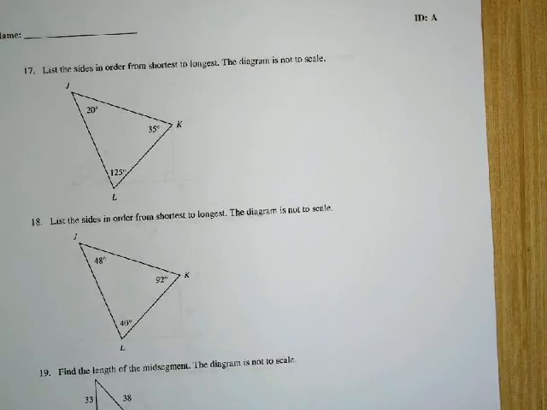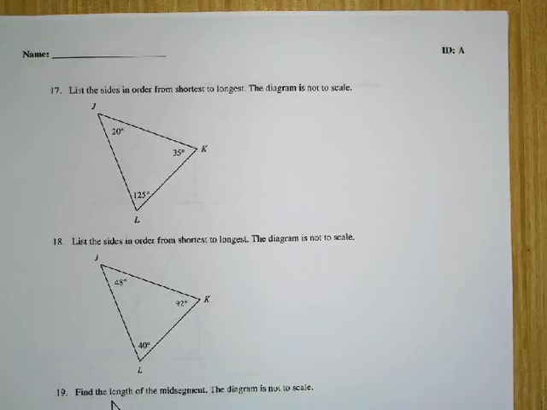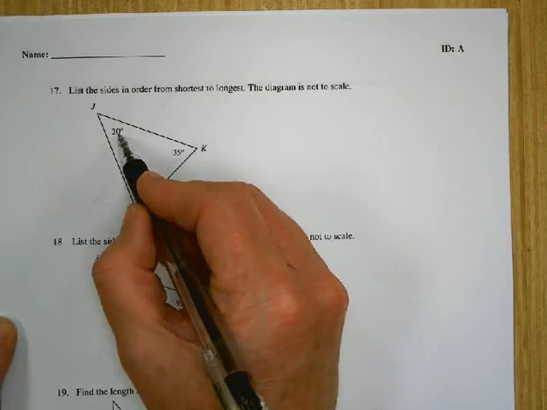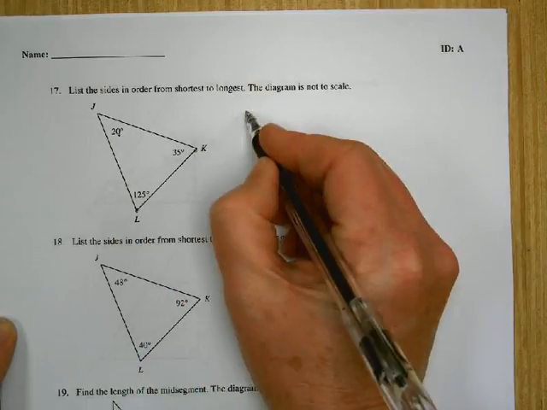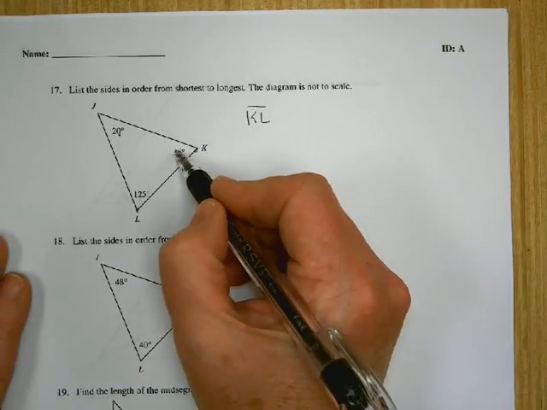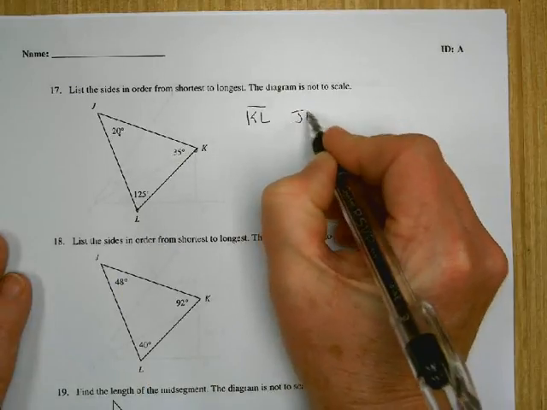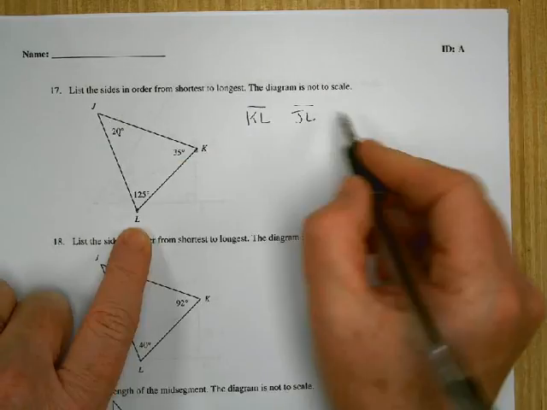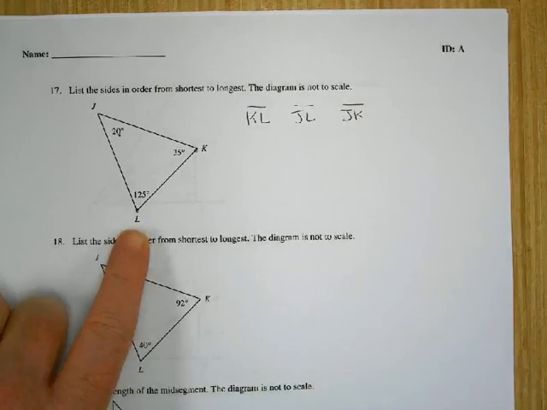Number 17, list the sides in order from shortest to longest. Well, we remember that the longest side is across from the largest angle, the shortest side is across from the shortest angle, and the medium-sized angle is across from the medium side. So list them in order from shortest to longest. The smallest angle is 20, so KL is the shortest side. The next angle is 35, so JL is the next size line segment. The largest angle is 125, so JK is my longest side.